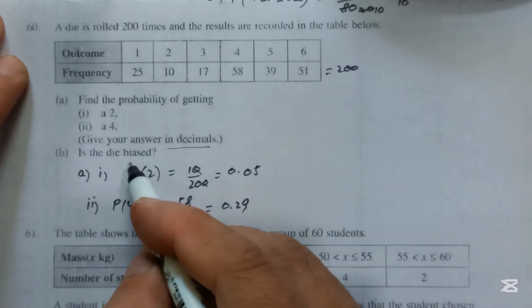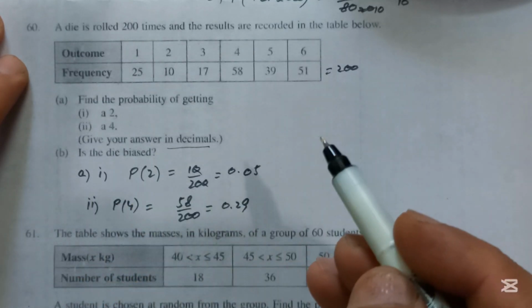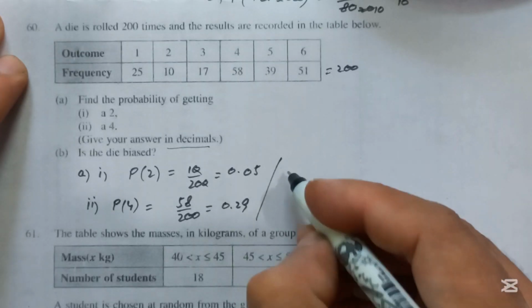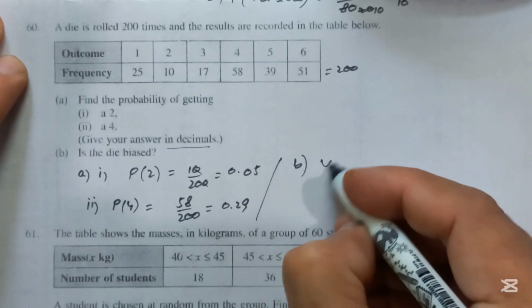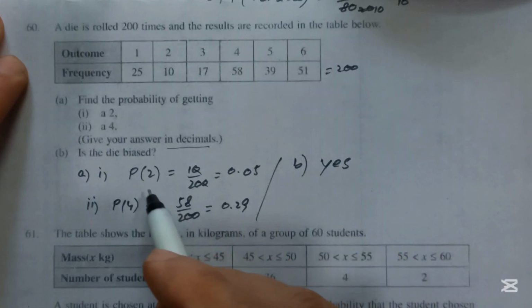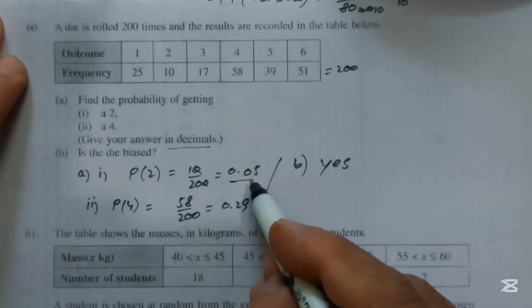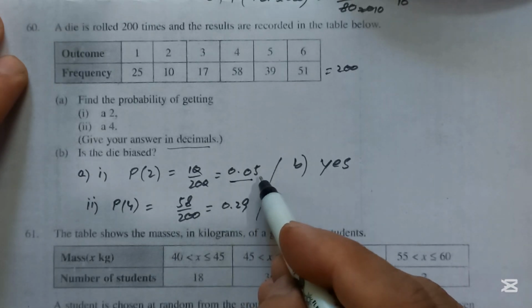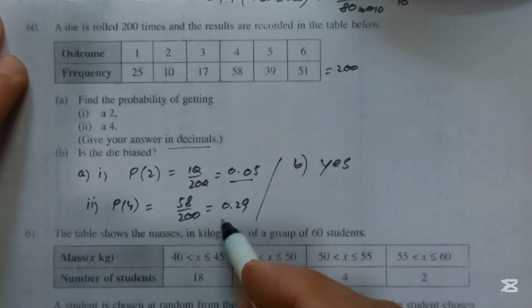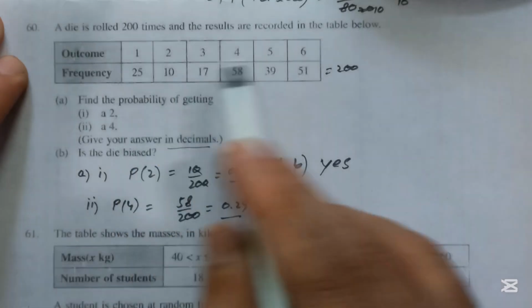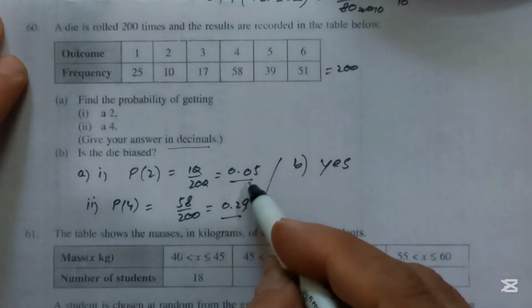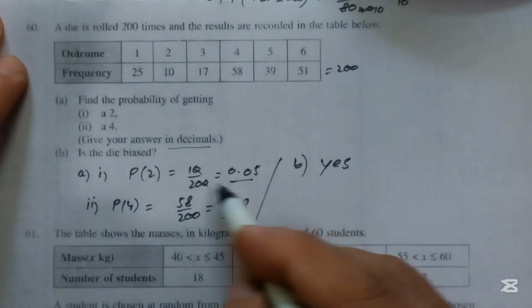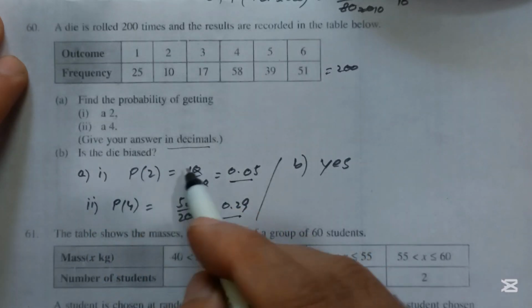Is the die biased? Yes, it seems biased because the probability of getting 2 is very much less than the probability of getting 4. If it is a fair die, not too much difference should be there. So it seems a biased die.